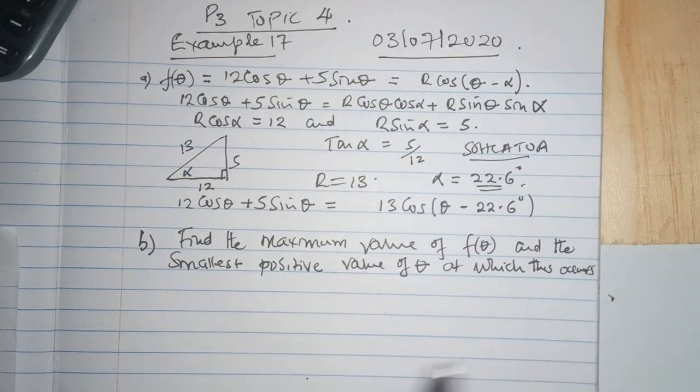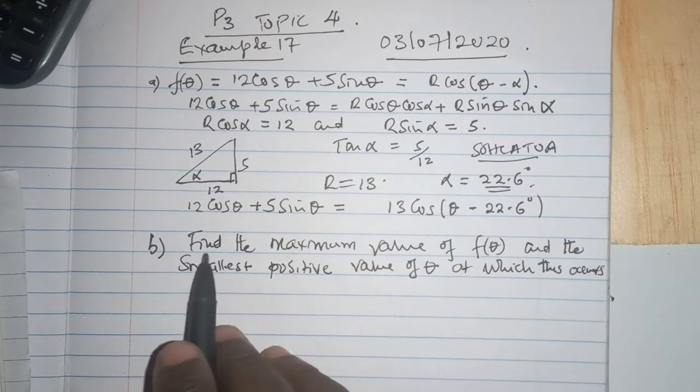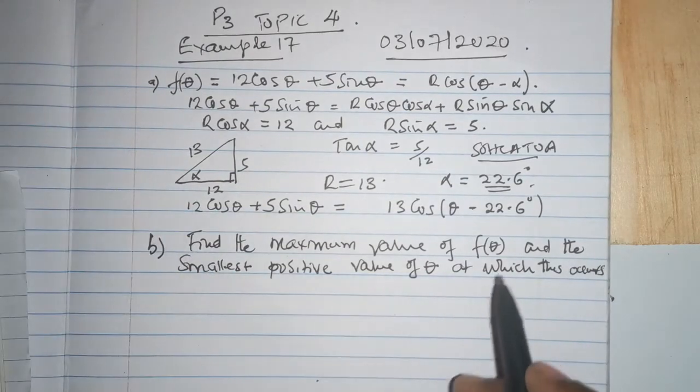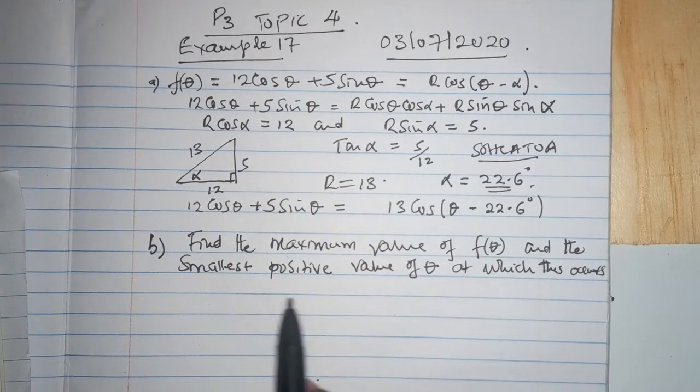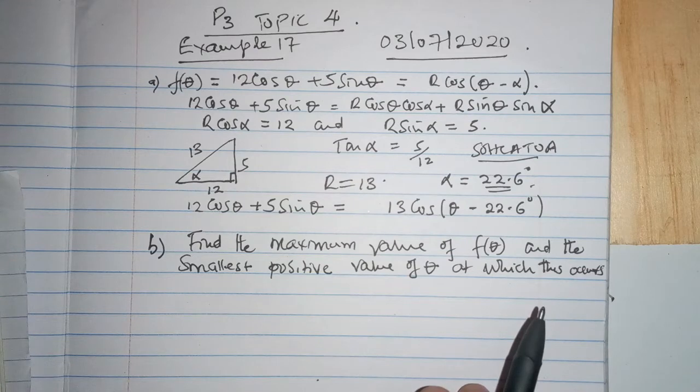Let us look at what we have. We are supposed to find the maximum value of the function of theta and the smallest positive value of theta at which this occurs. A question we have not seen before.